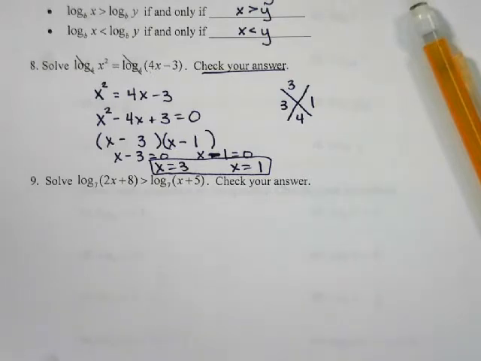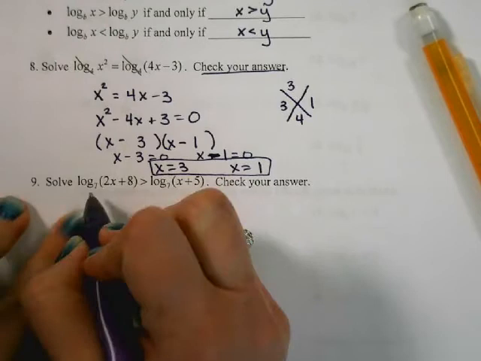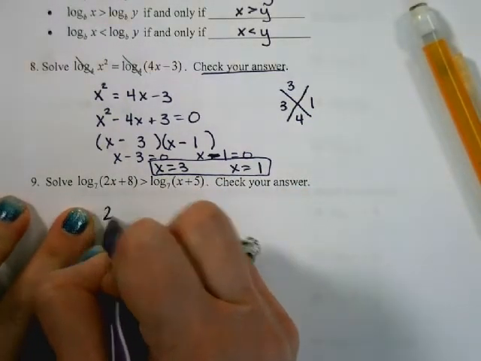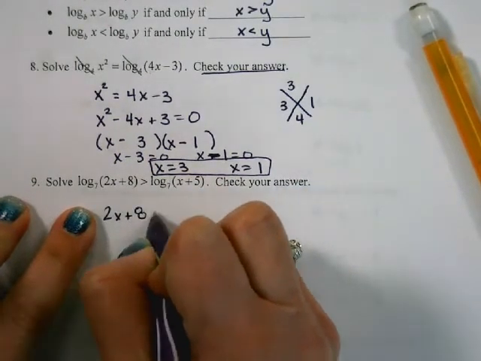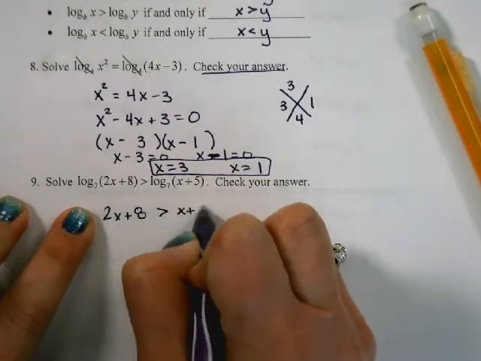Okay, so number 9. Says solve log base 7 of 2x plus 8 is greater than log base 7 of x plus 5. So given x squared, we always have to factor from the square, right? Yes. Okay. Yes, perfect, Griffin. Anytime you have an x squared, you're always going to have to factor or complete the square. All right, one log on each side with the same base, so I'm going to say 2x plus 8 is greater than x plus 5.